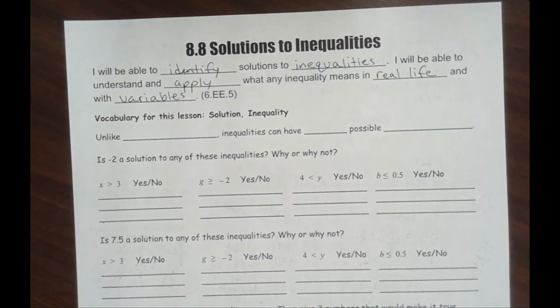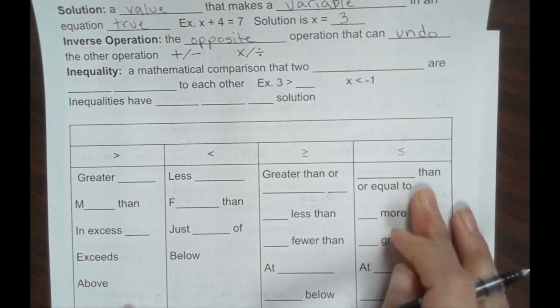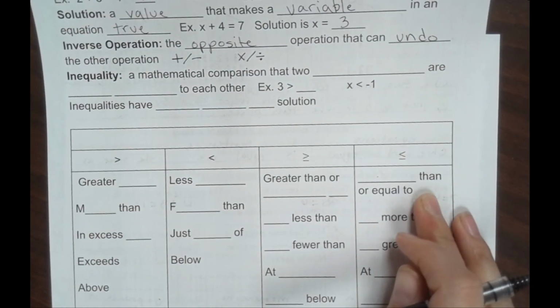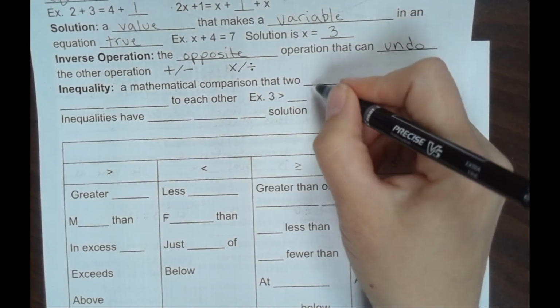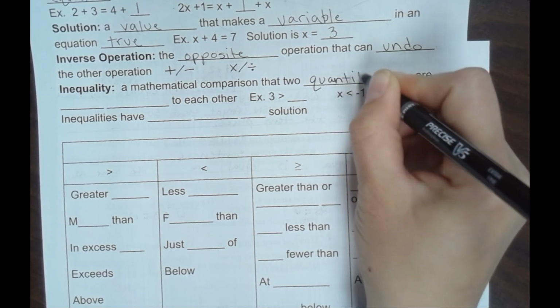Okay, I want you to also pull out your vocabulary sheet. We're going to fill out a couple of these. Inequality is a mathematical comparison that two quantities are not equal to each other.